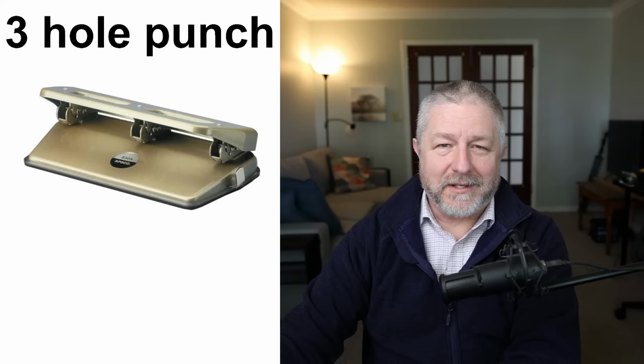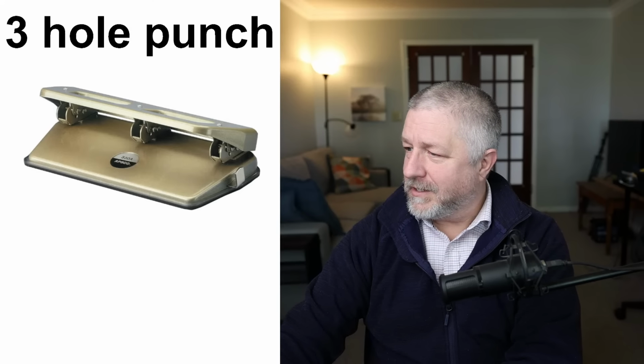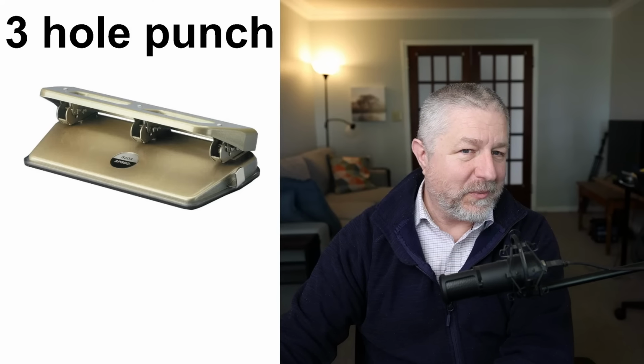Often at our school, it's like, where's the 3-hole punch? Does anyone know where the stapler is? Does anyone know where the 3-hole punch is? And it's not me. I don't lose stuff. So anyways, that is a 3-hole punch.